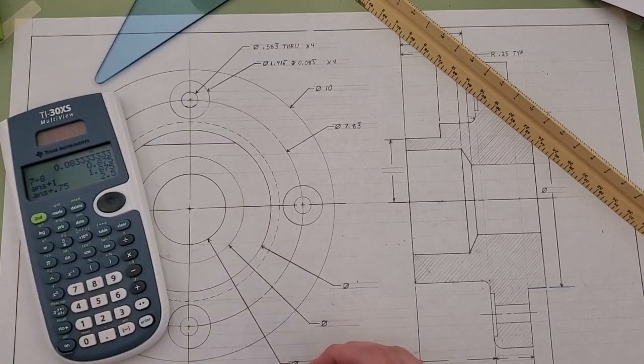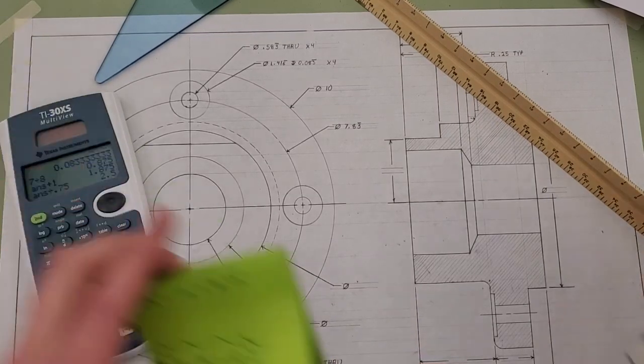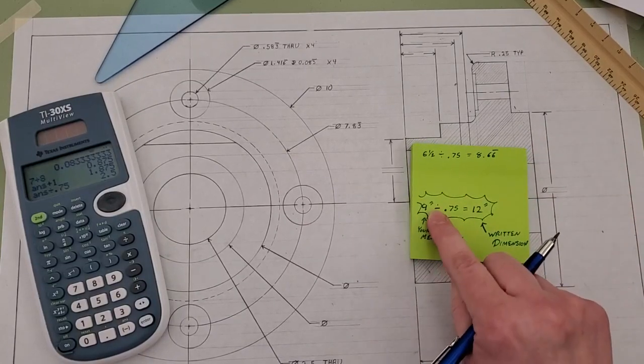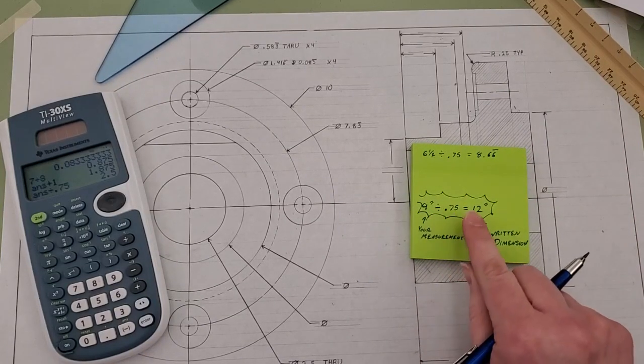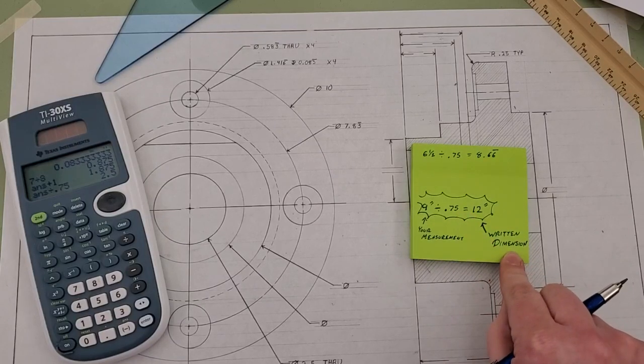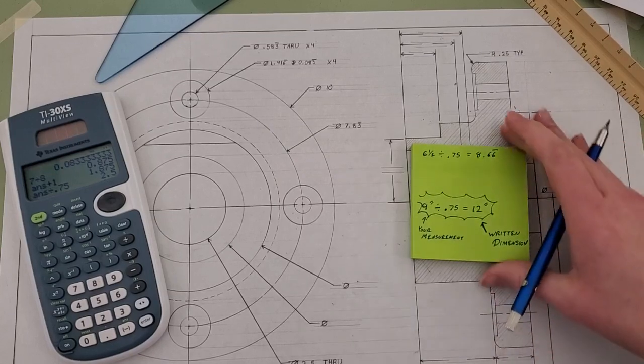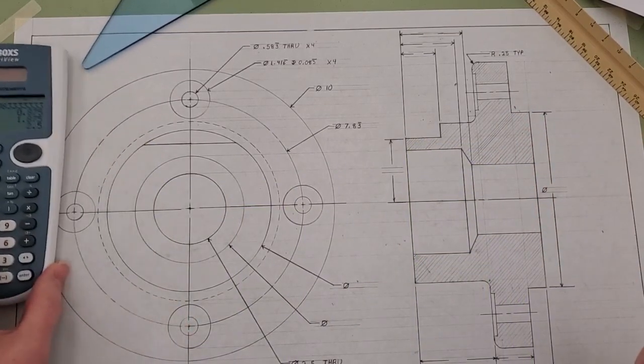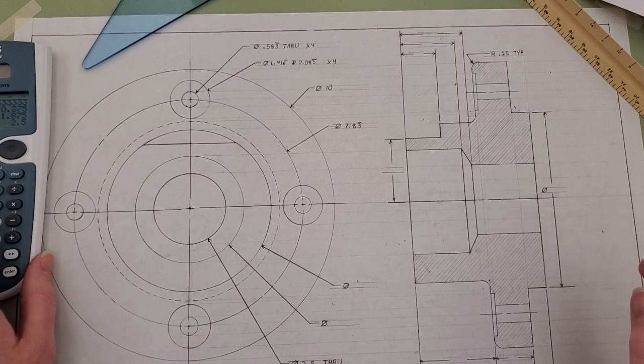So I have a diameter of 2.5 and then through. So that is the magic. Remember, you take your measurement, divide it by 0.75, and then that equals your written dimension. Okay, I'm going to stop the video and let you check your answers in the classroom when you are done.